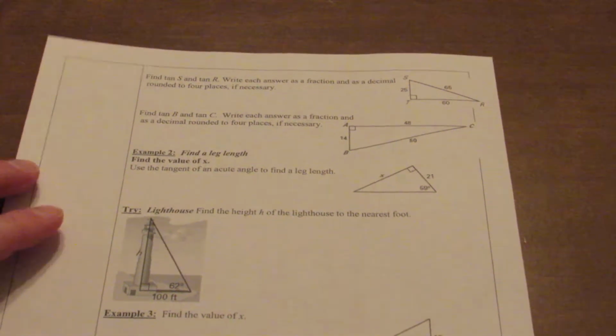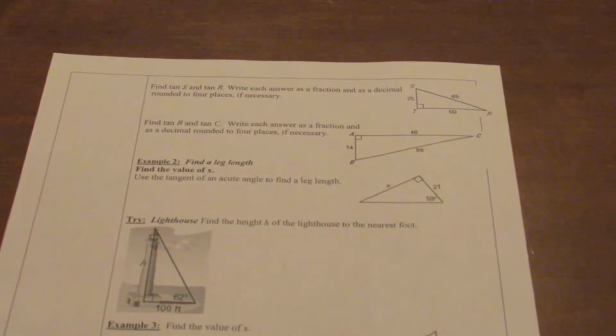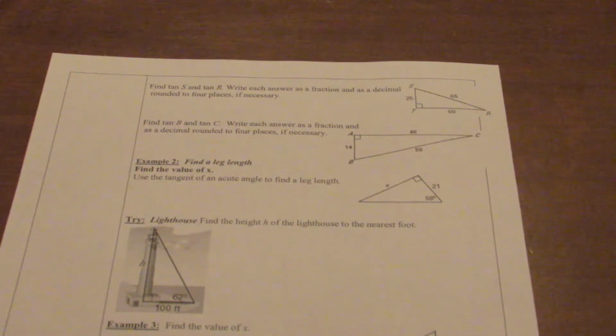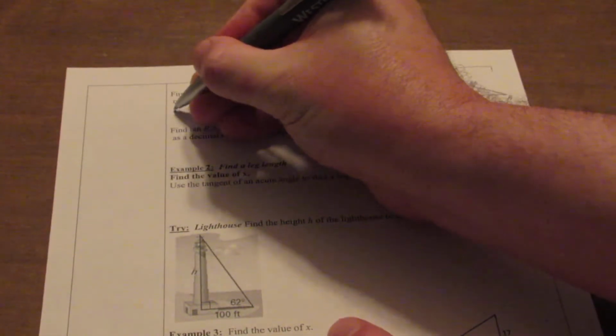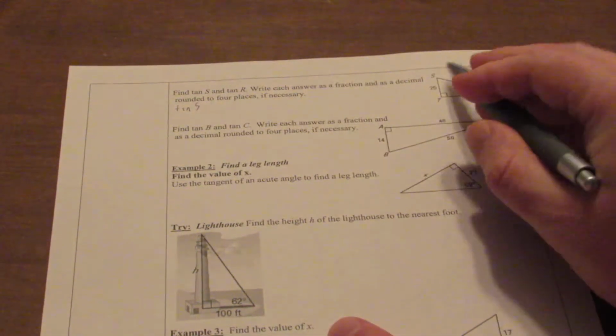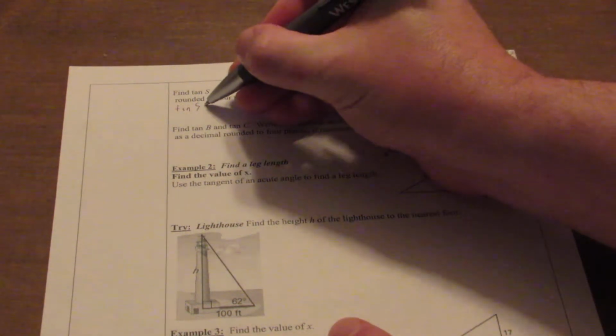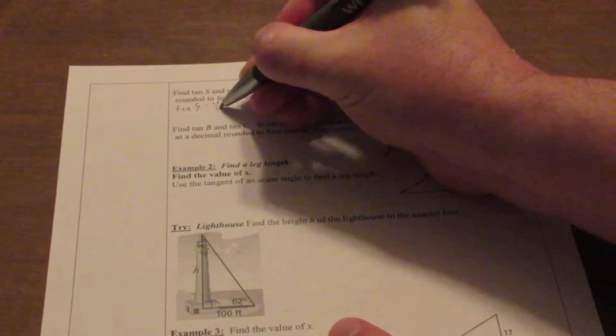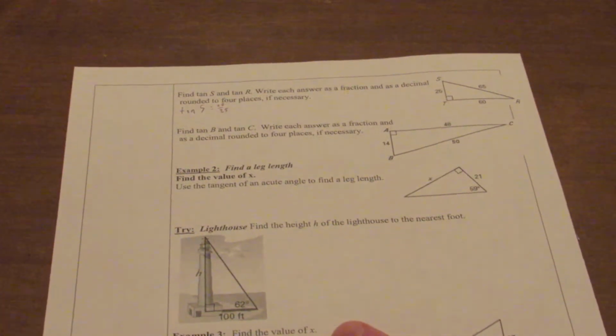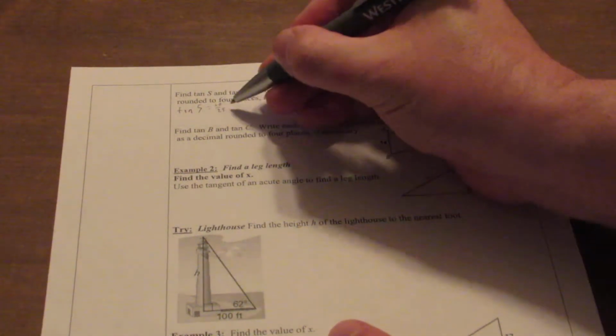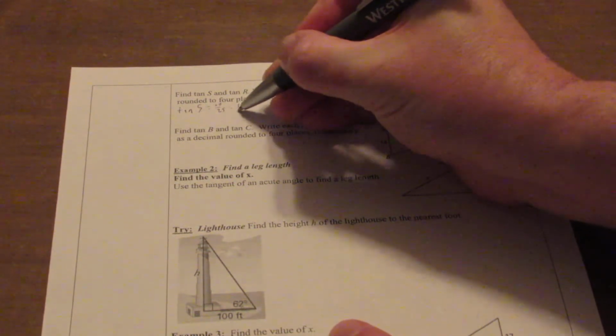So here I'm not actually using my tangent button. What they want me to look at is the setup. So the tangent of S is opposite over adjacent. So that's 60 over 25. Because I'm leaving it as a fraction, I want that reduced, which is 12 over 5.